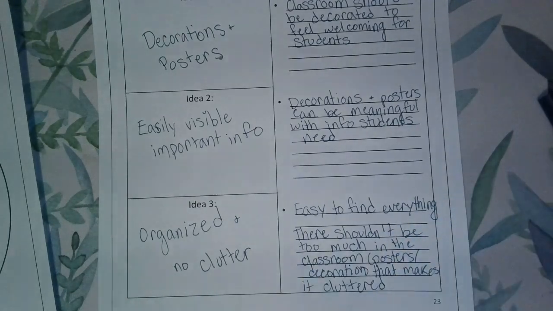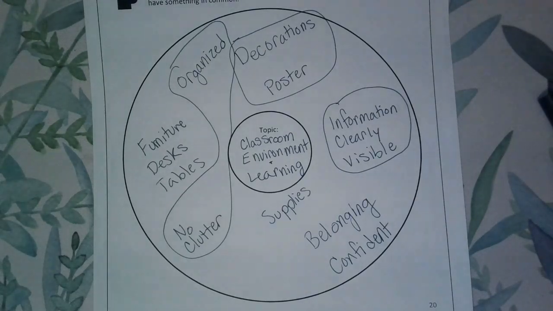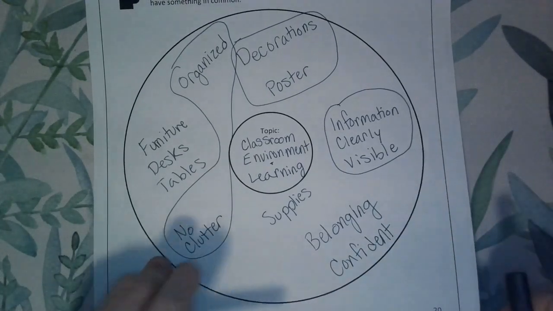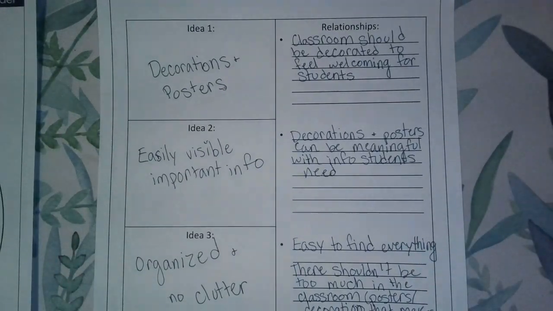So what I've done now is I've taken the ideas directly from my brainstorming map. I've thought about how they are connected to each other, how they are related, and I've started to write down my initial thoughts on how these different things might impact students.